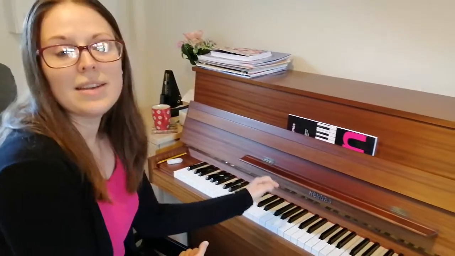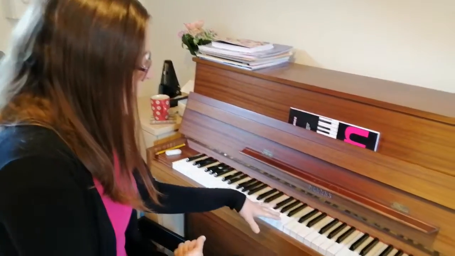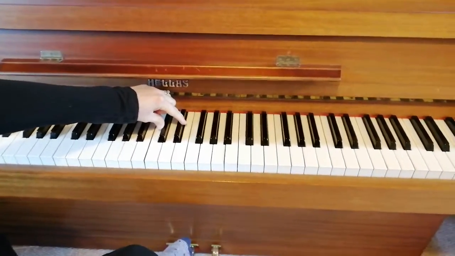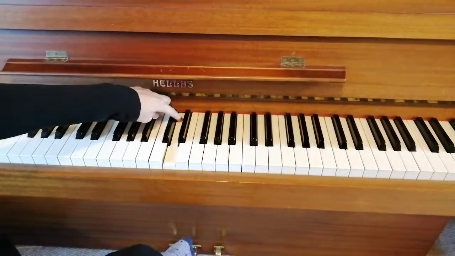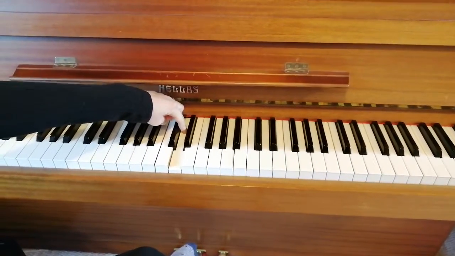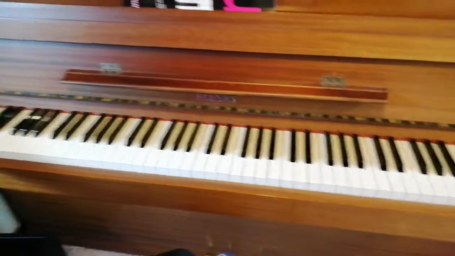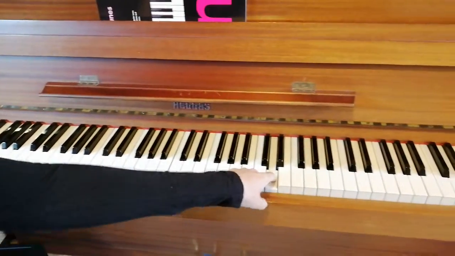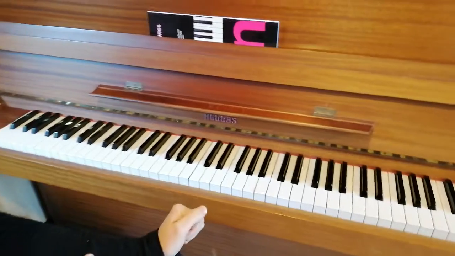So D is the first one, a really easy one to recognise, and we think of D for dog. So we find a group of 2 black notes like this, and we imagine that this is the roof of the kennel, and inside lives the dog. So this is the roof of the kennel, D for dog is inside. And then if you know that, you can find all the Ds on the piano. D, D, D, D, D, and so on. They're all here in the middle of the 2 black notes.